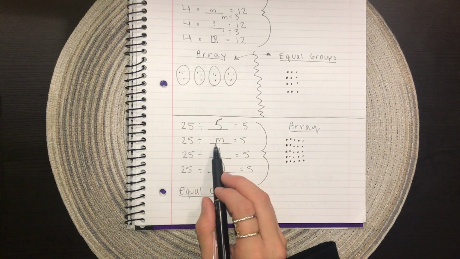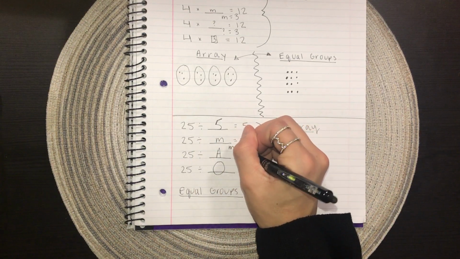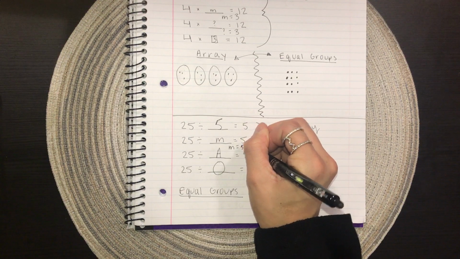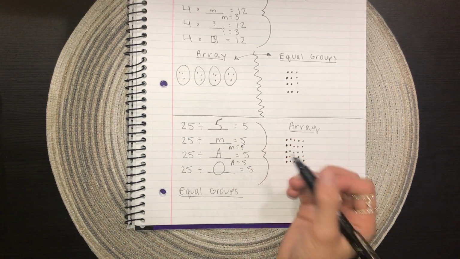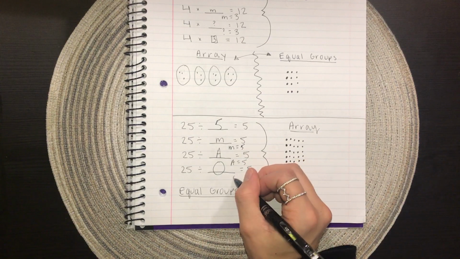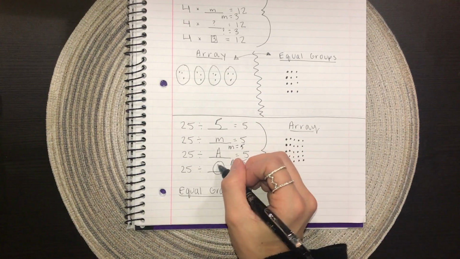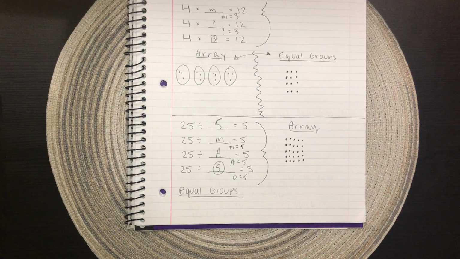And so here, 25 divided by m equals 5, it would just be m equals 5. This one, it's a capital A, so A equals 5. And for this one, it's a circle, so it could either be circle equals 5, or you write it right in there, inside the circle.